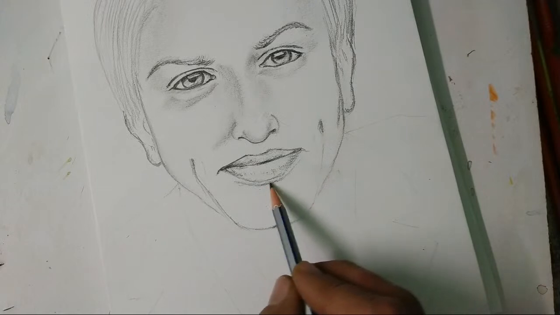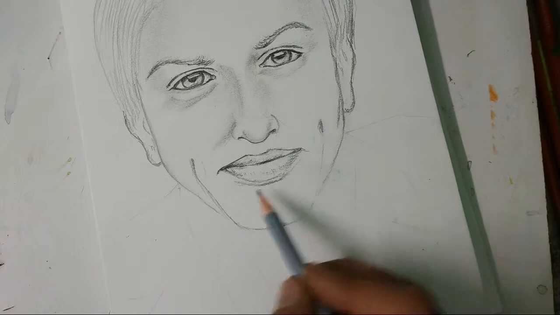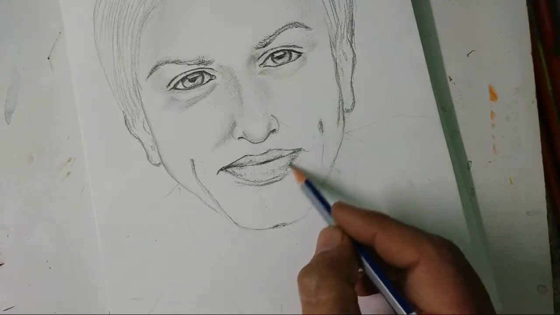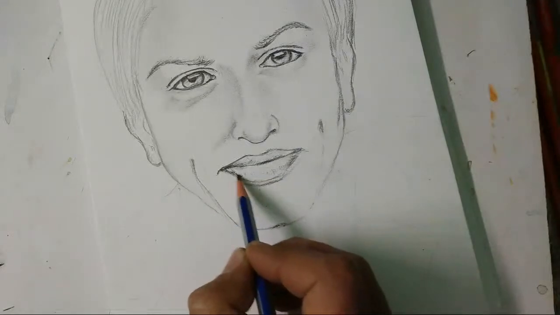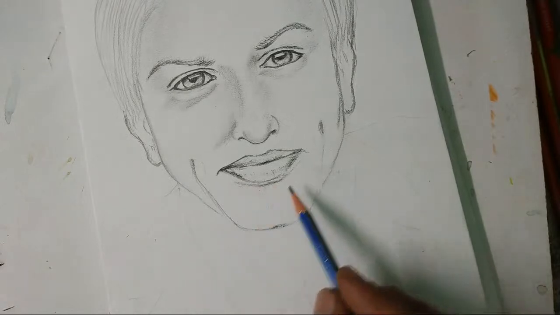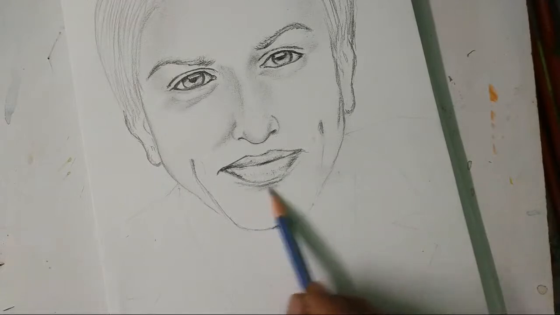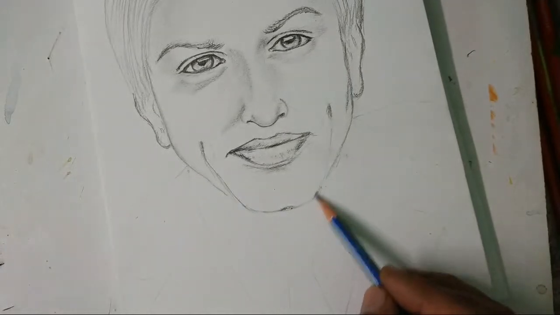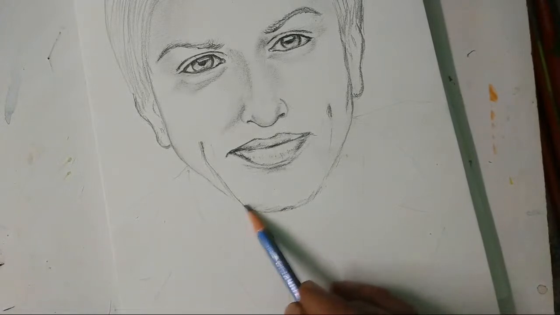Now this part of the face is important. It is the lower side. It looks like a double lip, but it is not actually a double lip, it is a feature of some people. Here the shading is there to give a shape. Now I have to do just basic outlining. If you can guess, here just move the pencil softly.